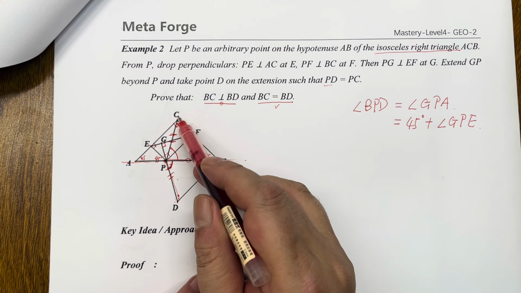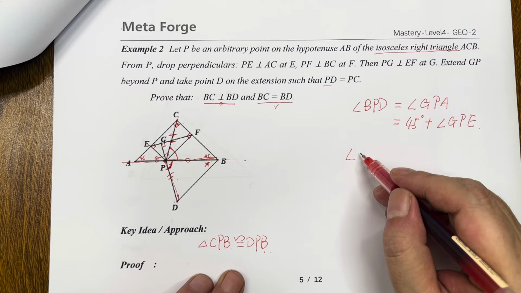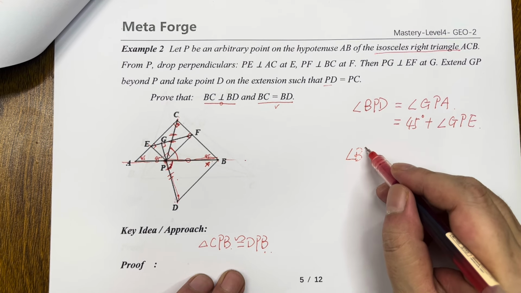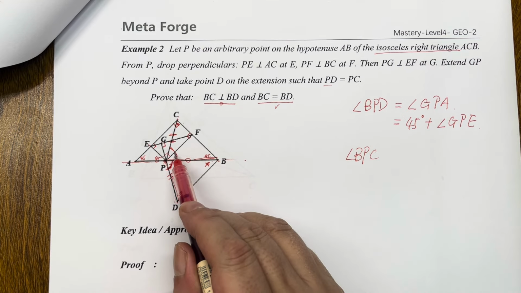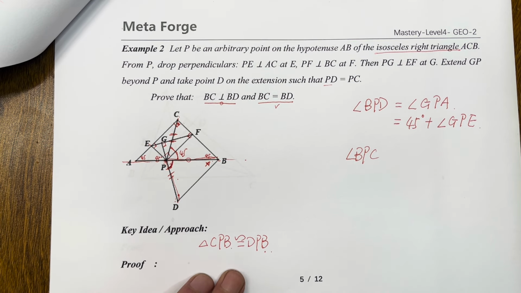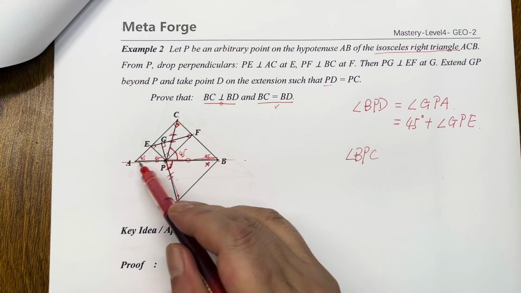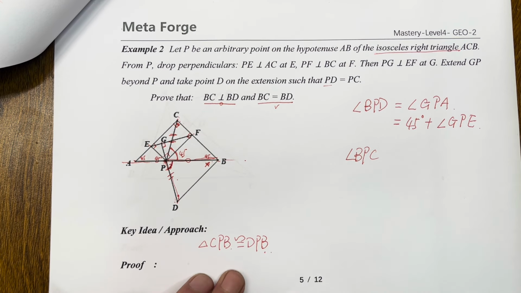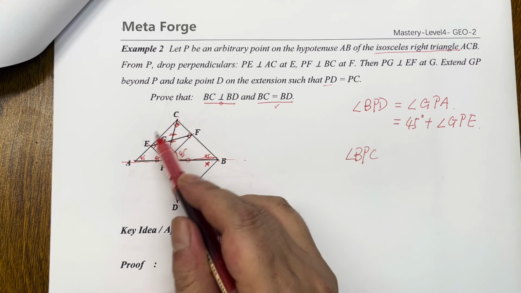What is the angle of CPB? BPC. Here is 45 too. Why? Because PF is parallel to AC too. Here is a rectangle.